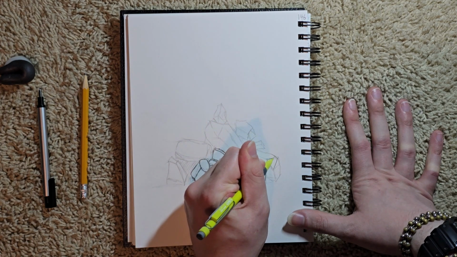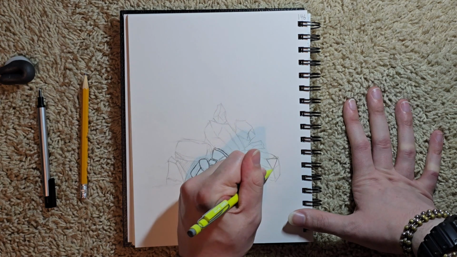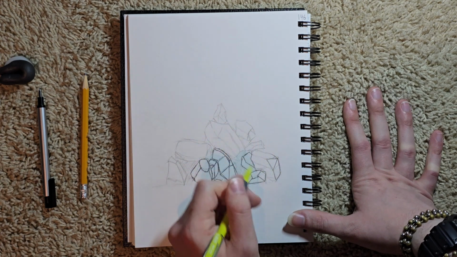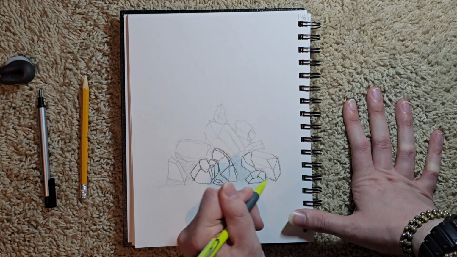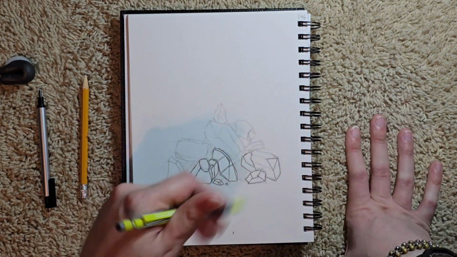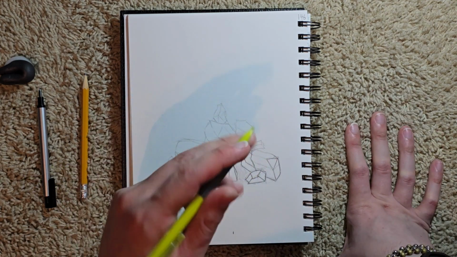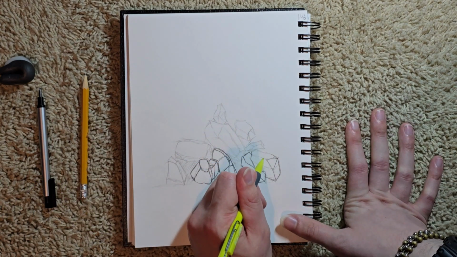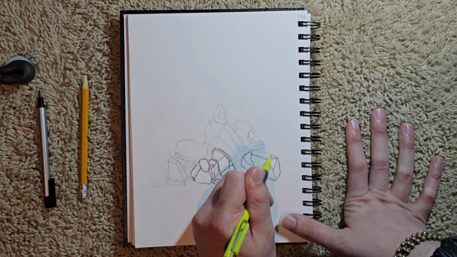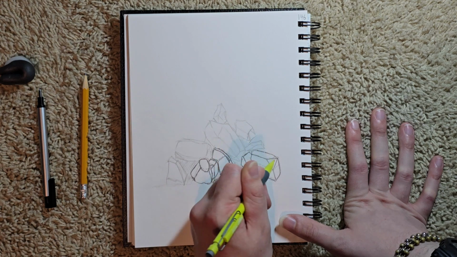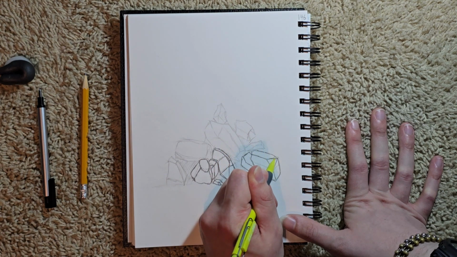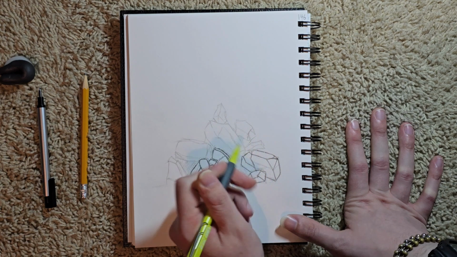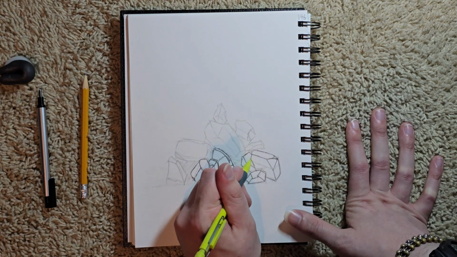If you don't define your lines well enough in the sketch, then when you try to turn it into, like, if you were drawing a character, try to turn it into line art, and you did a very messy sketch and try to pick one of those lines, it's not going to look good. Well, it can. You can get away with it, but it's not always going to work.